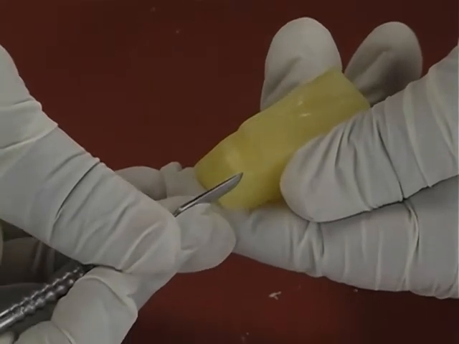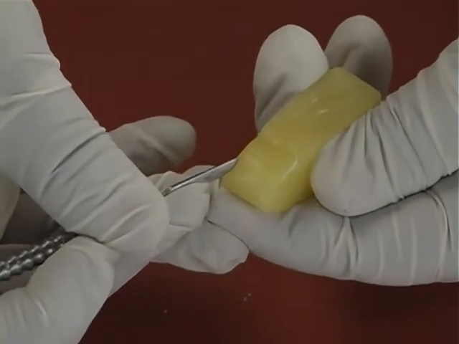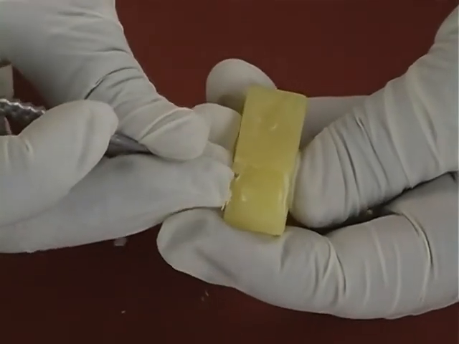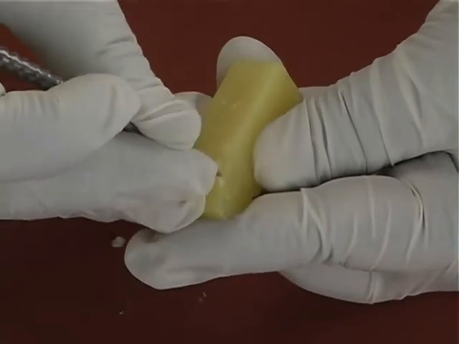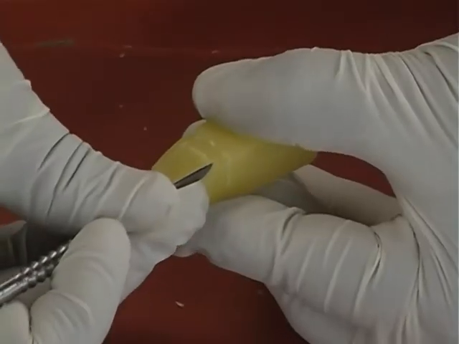Next, draw the proximal outlines on the labial and the lingual aspect of the crown. On the labial surface, draw the proximal outline starting from the mesio-incisal and the disto-incisal edge up to the cervical line to about 0.5 mm short of the edge of the block.